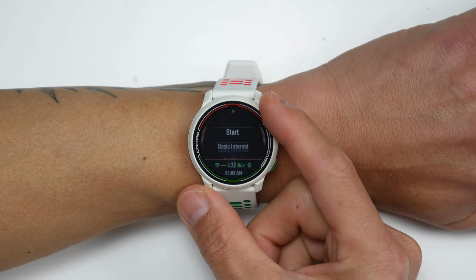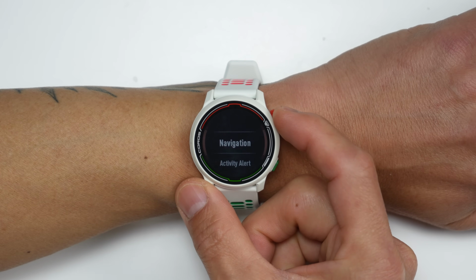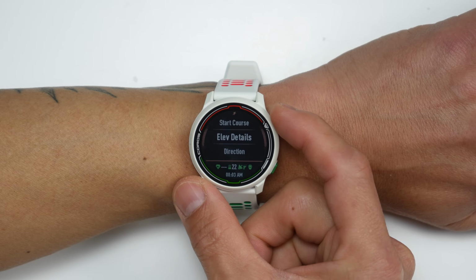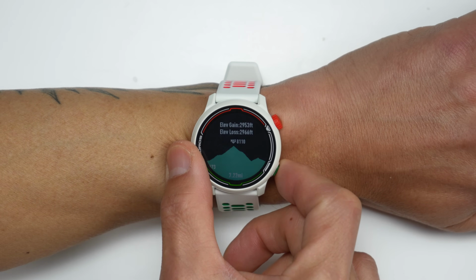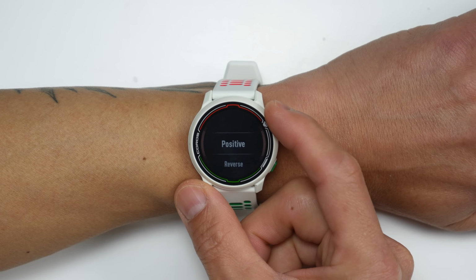And then on your Pace 2, when you go to start an activity, you just scroll down to settings, then navigation, and then there's all your synced routes. From here, you can view the elevation details of the route. You can choose to do the route in a forward direction or a reverse direction. And then you can also enable or disable the route deviation alerts if you happen to go off course.